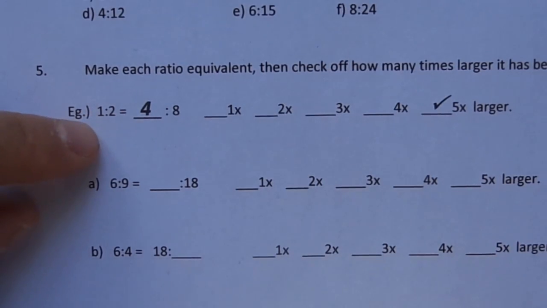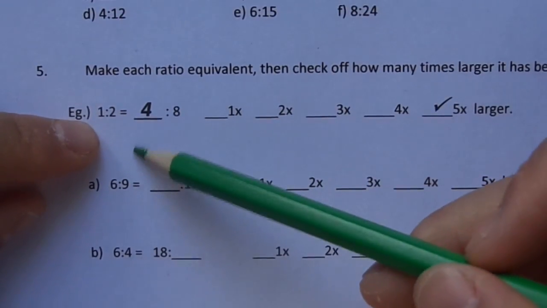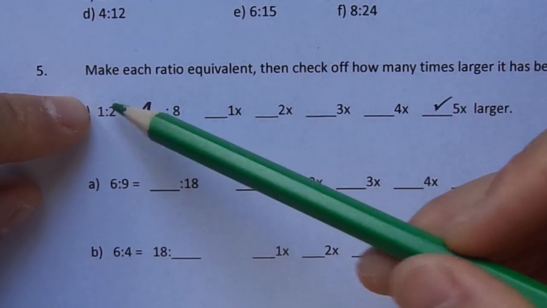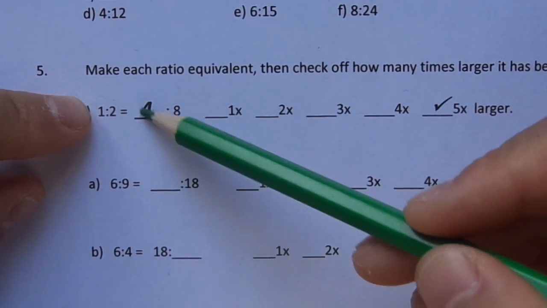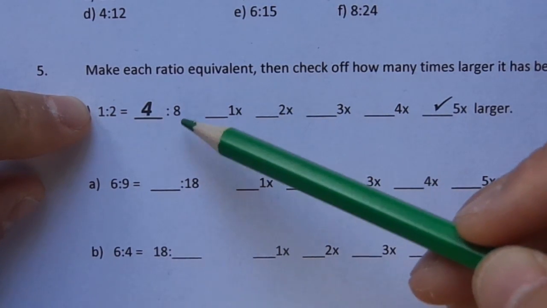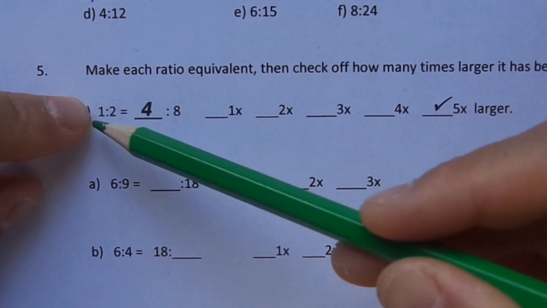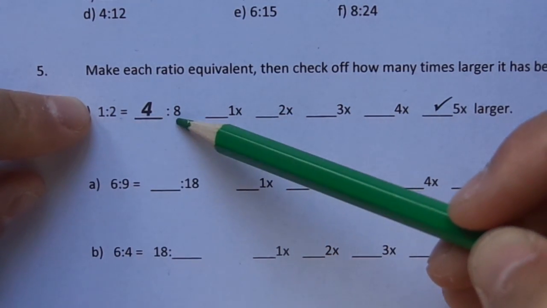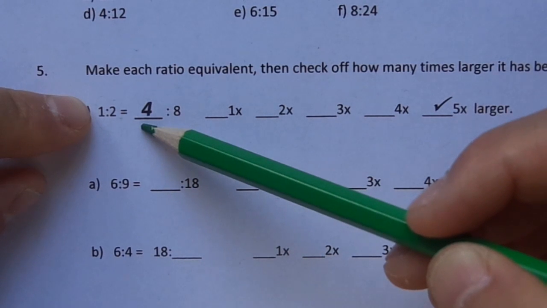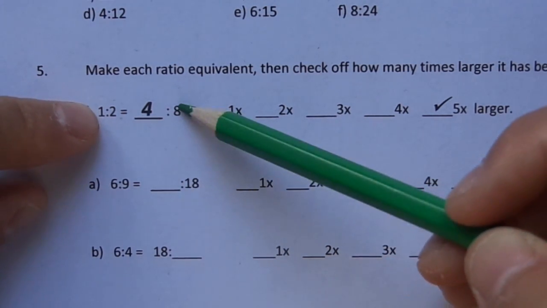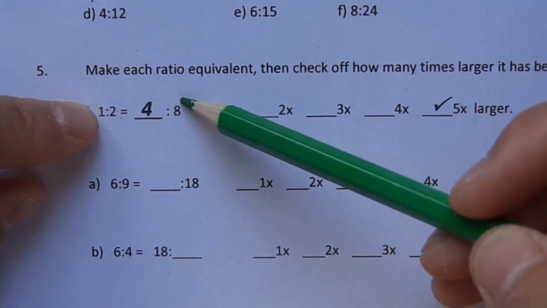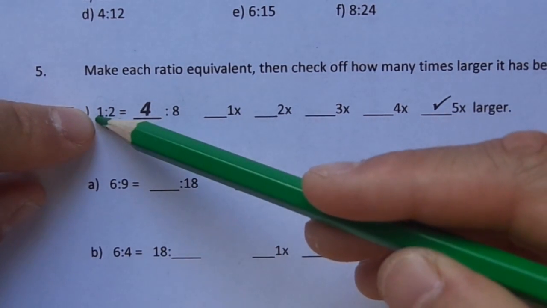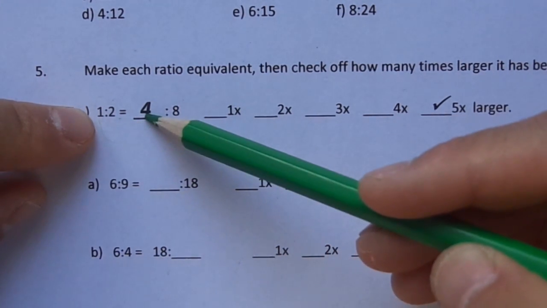So, for this ratio here, you essentially have to fill in the blanks. Okay, so 1 to 2 is the same as what number to 8. So for every 1 slice of pizza I get, you get 2. So if you get 8 slices of pizza, how many should I get? Well, the answer is clearly 4, because how do you get from 2 to 8? You multiply by 4. So I multiply my share by 4 as well.